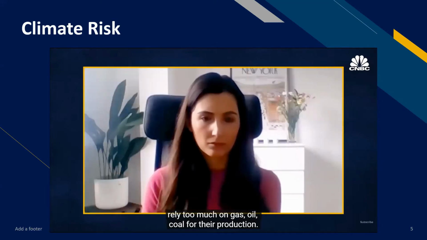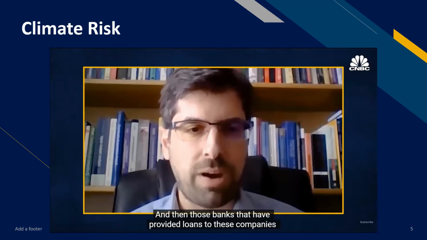And this will be a problem for those companies that rely too much on gas, oil, coal for their production. And then those banks that have provided loans to these companies might not be in the position to remain stable.